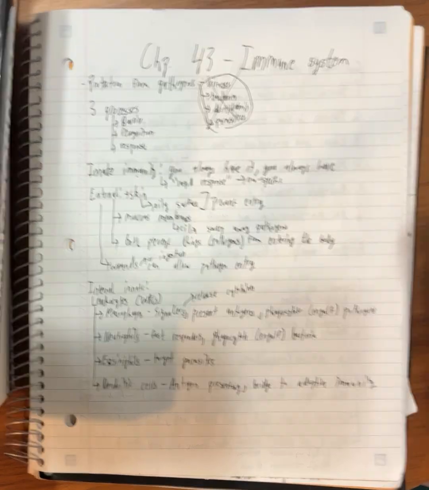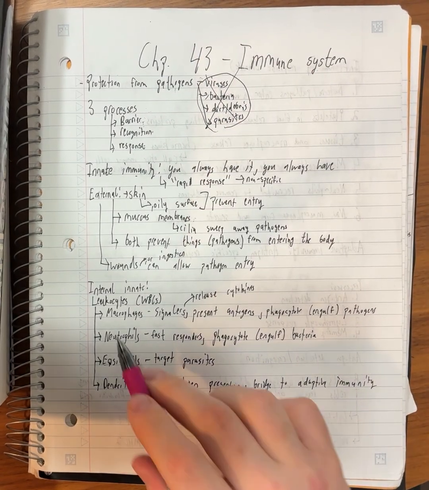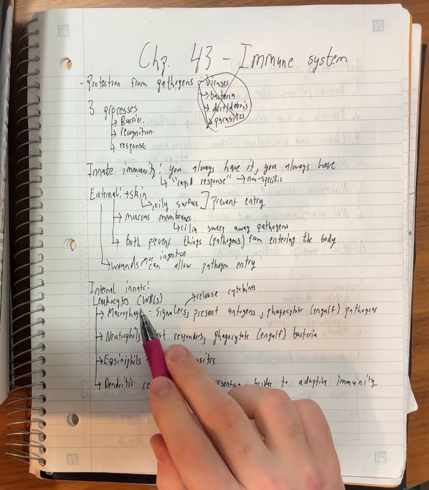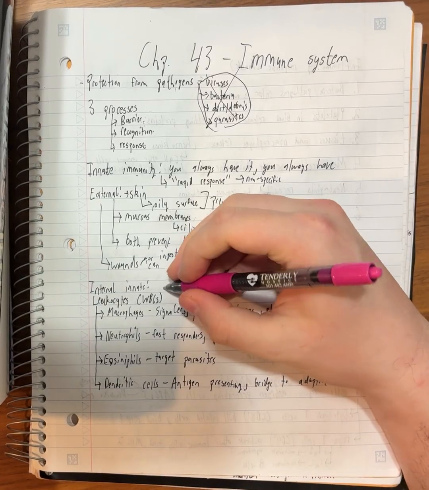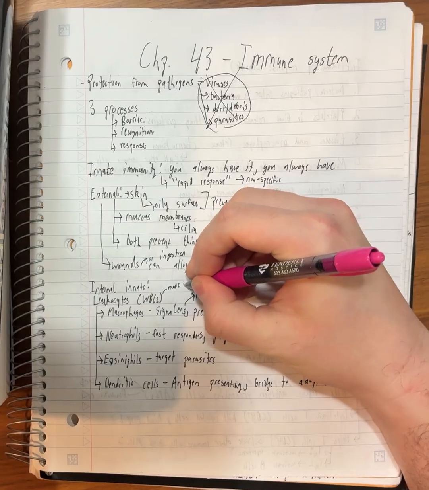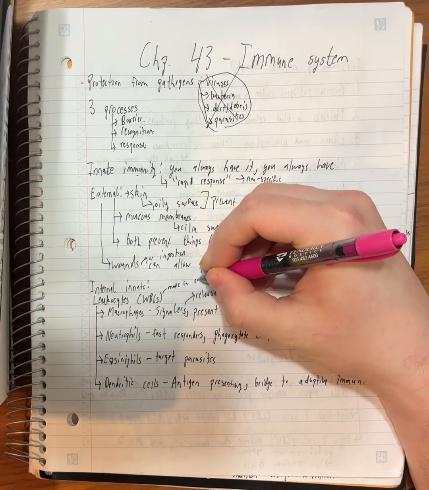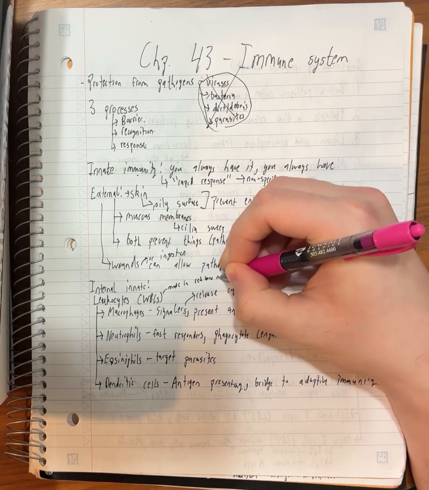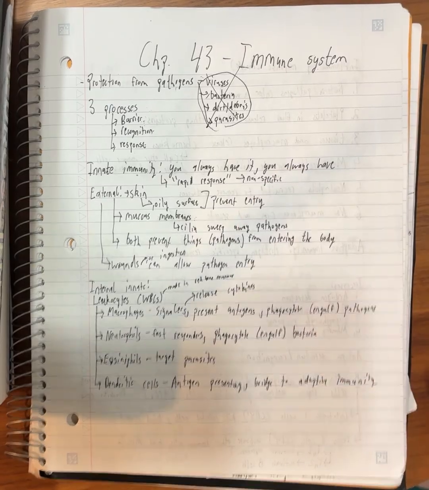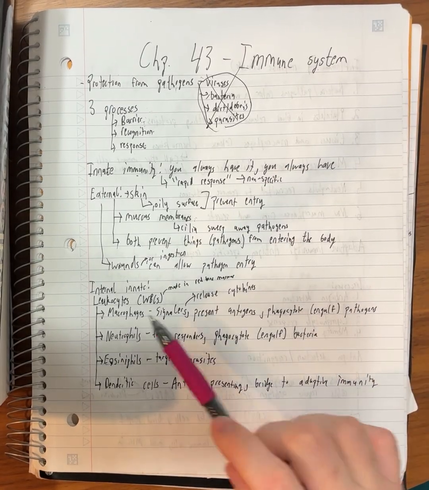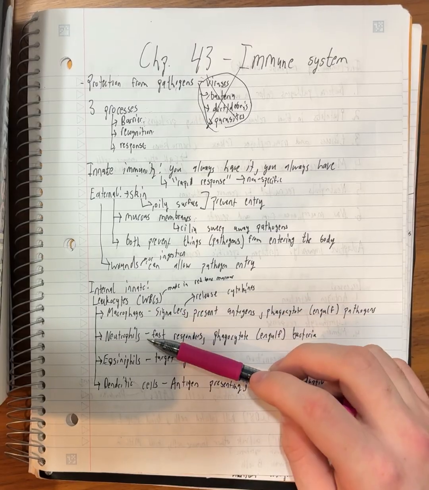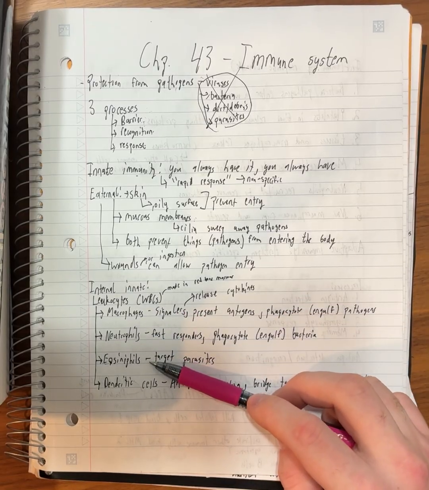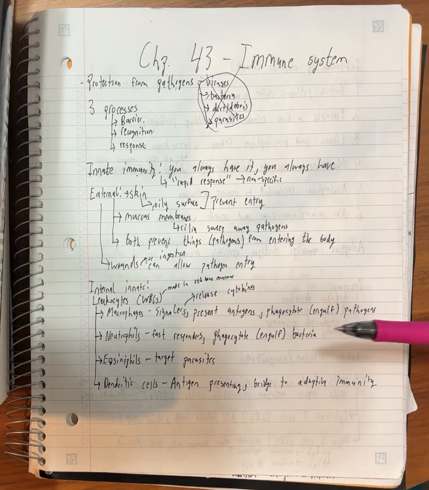Then you have your internal innate immunity, which is all about your leukocytes, which are your white blood cells. And remember, these are made in red bone marrow. The types of leukocytes that we're going to talk about, there are four main ones. We have macrophages, neutrophils, eosinophils, and dendritic cells.